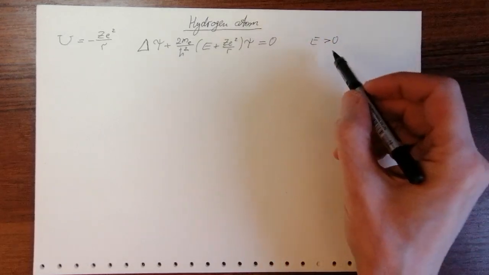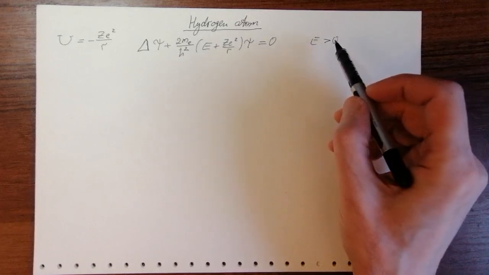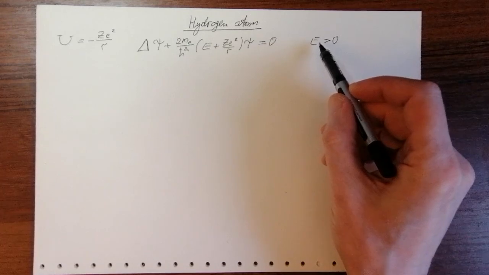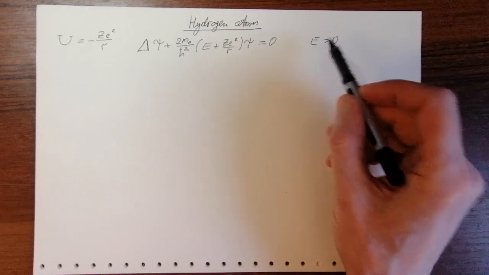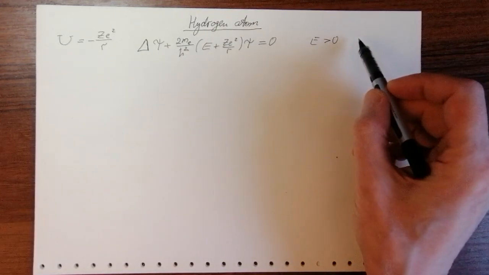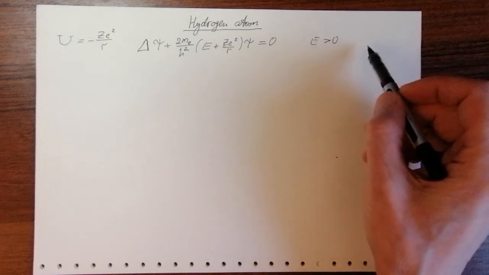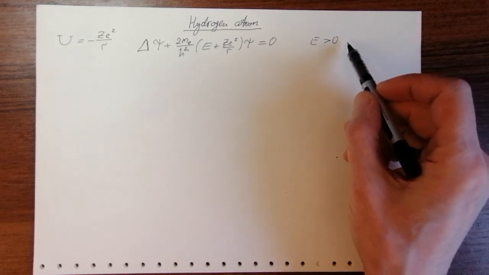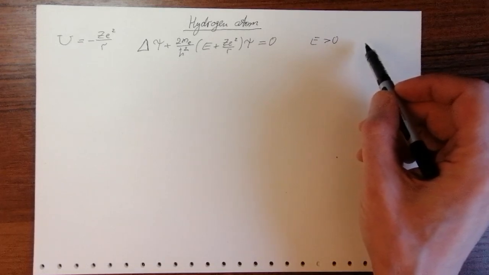This positive energy means that it is total energy, and a particle is not bound by potential forces. In this case, the spectrum is continuous. It means that E can have any value, not necessarily some discrete values.